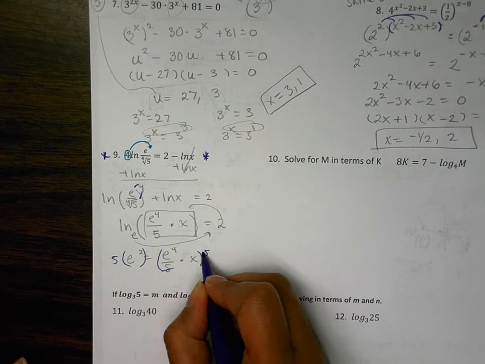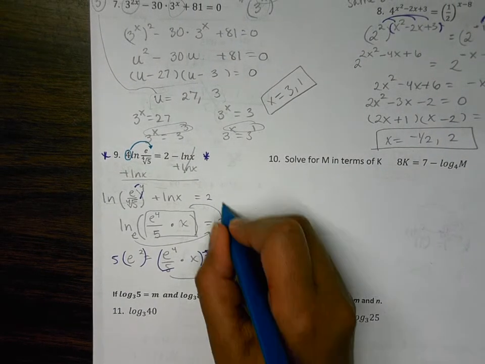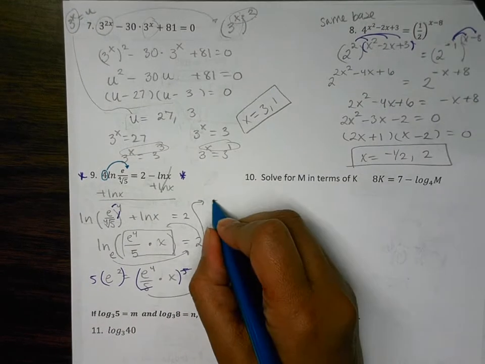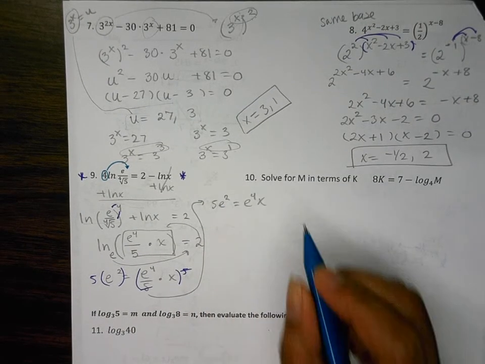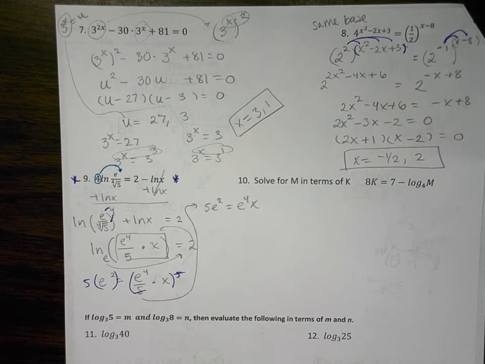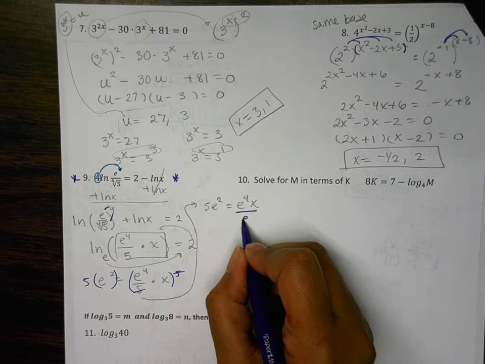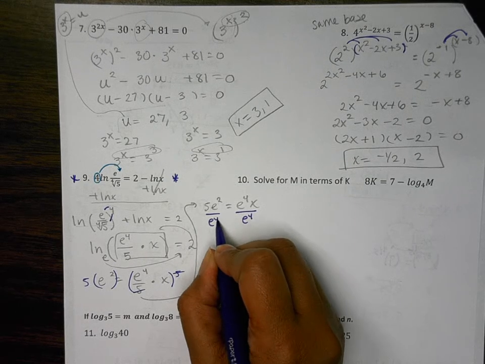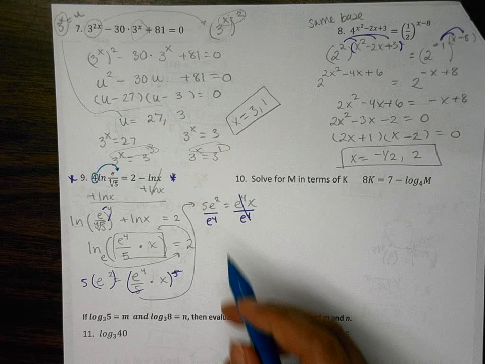All right. So 5e squared equals e to the fourth x. Almost done. What do we do? Divide by e to the fourth. Can I reduce the e's since they're the same?